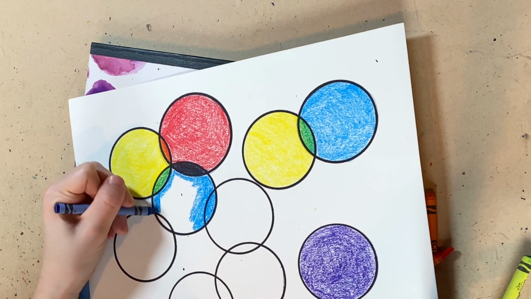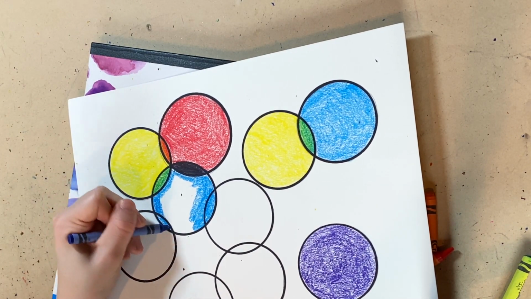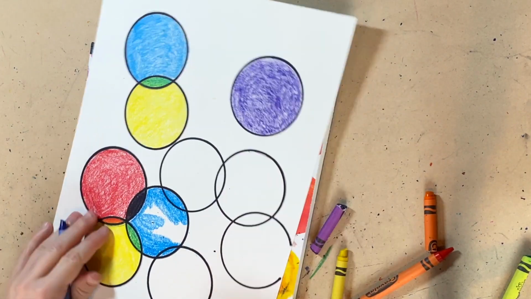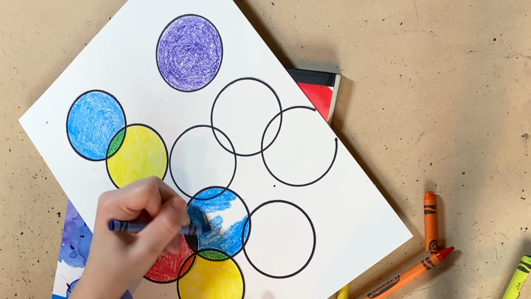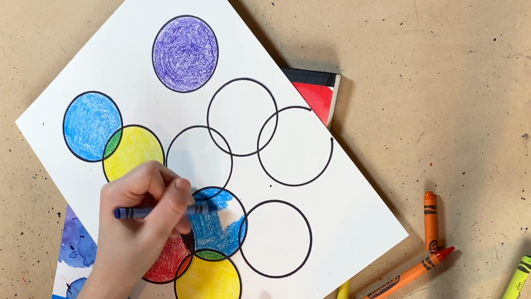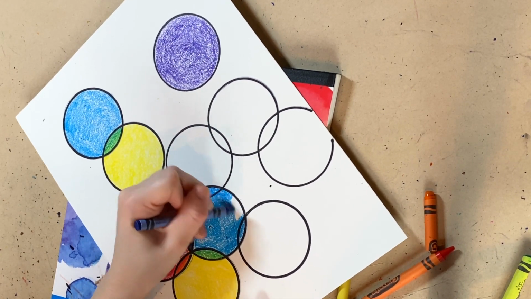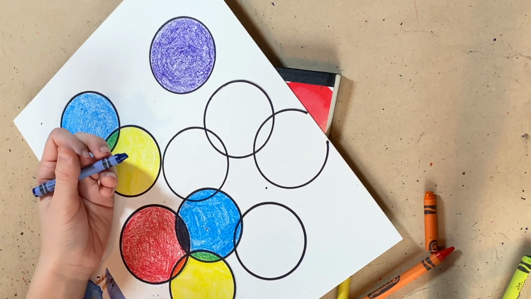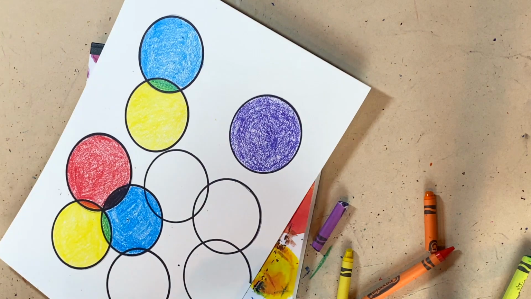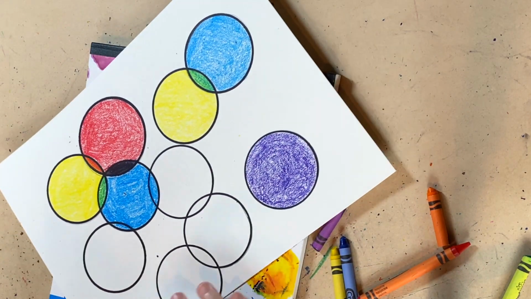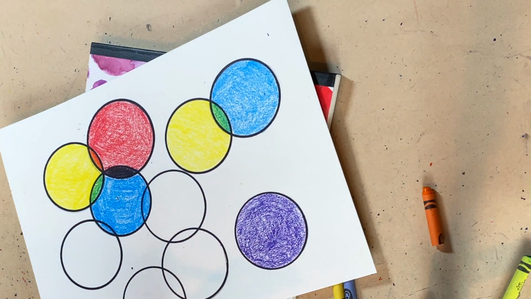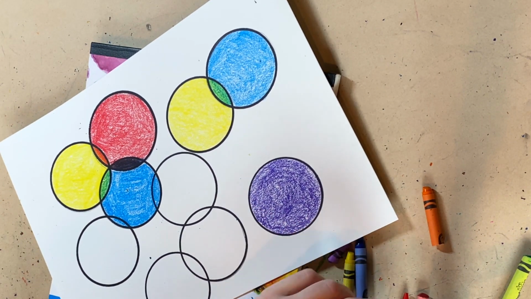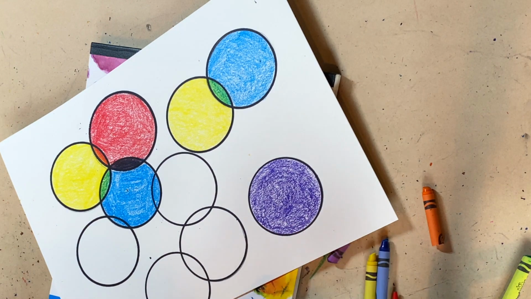So see, we're using primary colors in our circles. And we're learning how to create secondary colors. And this is always good review because sometimes we forget the colors that we use in art.